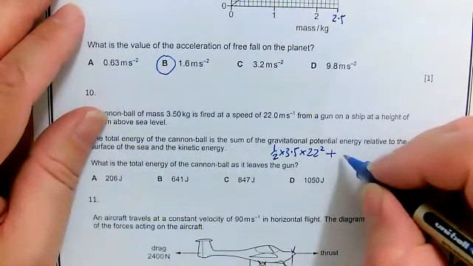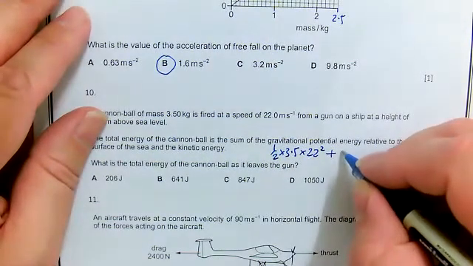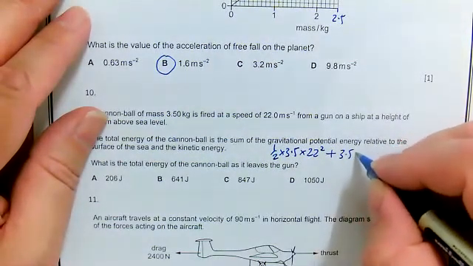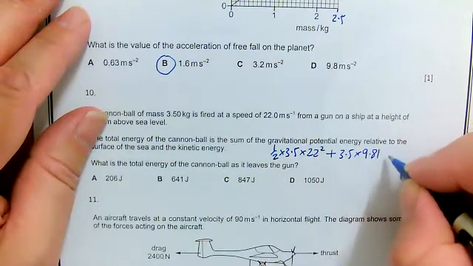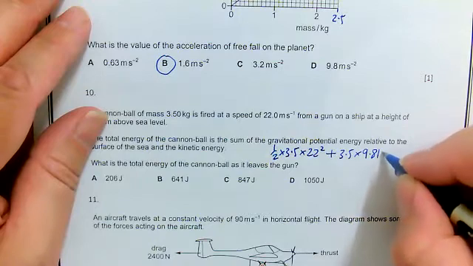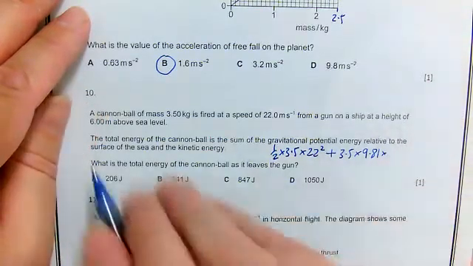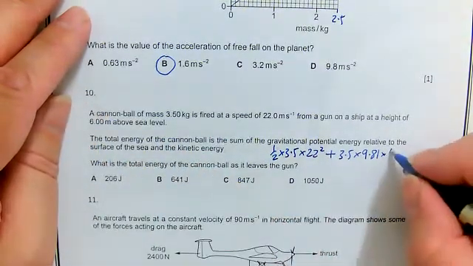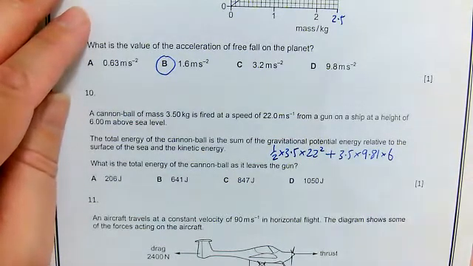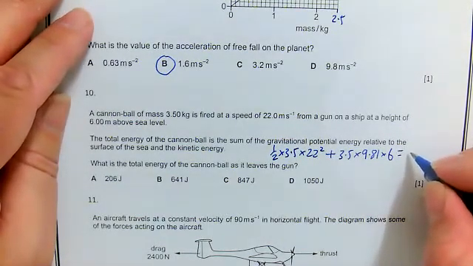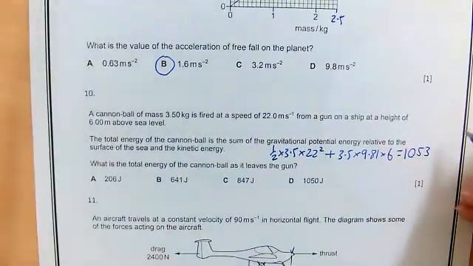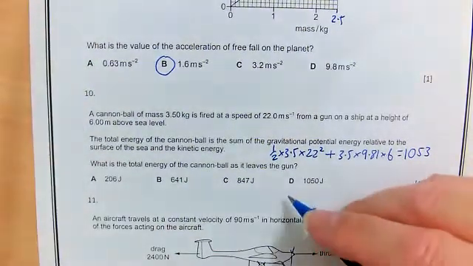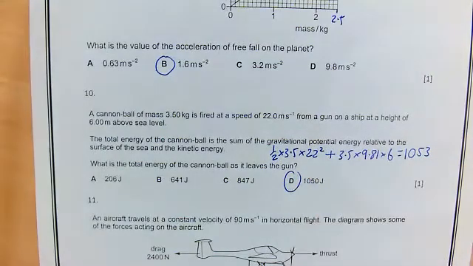multiplied by the height. So that's going to be the mass, 3.5, multiplied by gravitational field strength, which is 9.81. It's on the formula sheet, multiplied by the height. It tells you it is 6 meters above sea level, so it's times 6. You calculate it, you work it out, and it comes out to be 1053. Any one of those close? Well, that one's pretty much on there, so it's D.